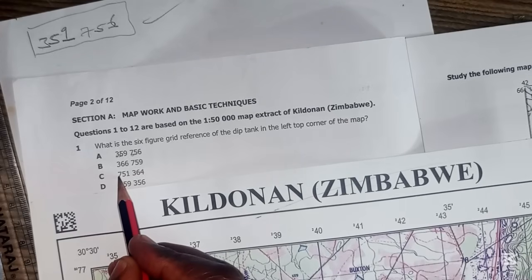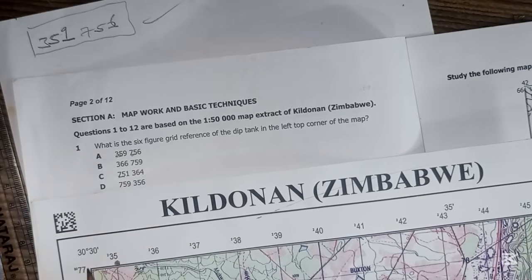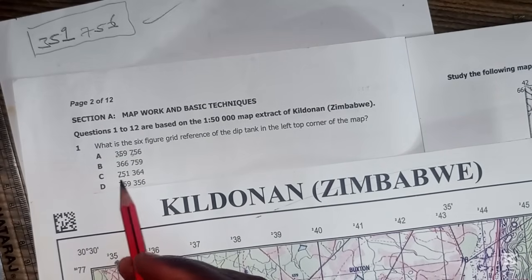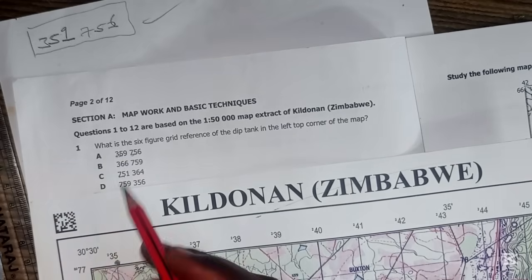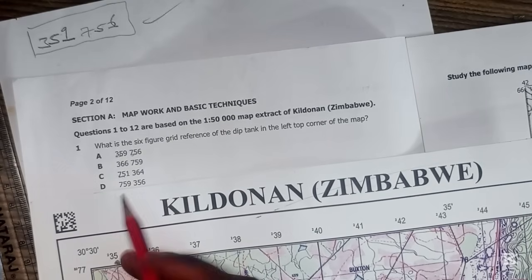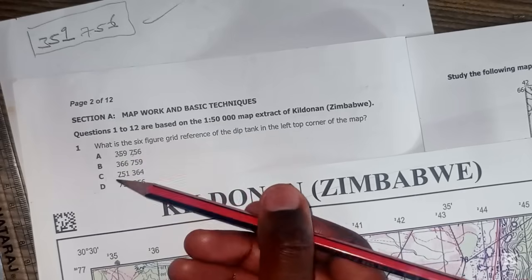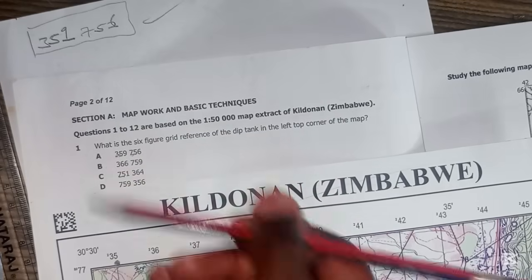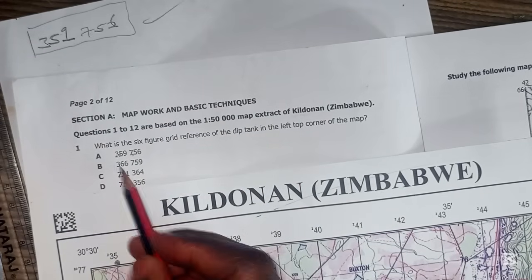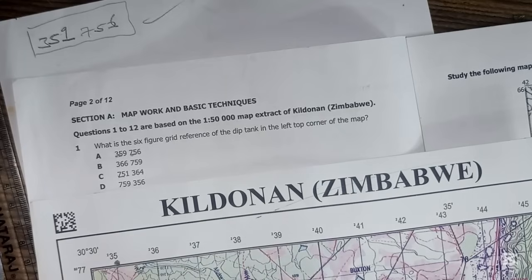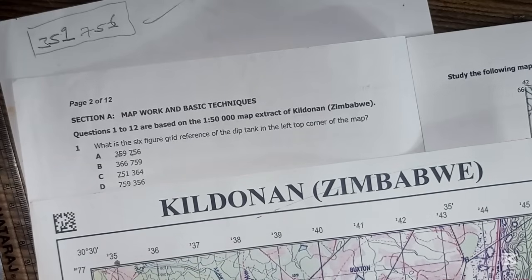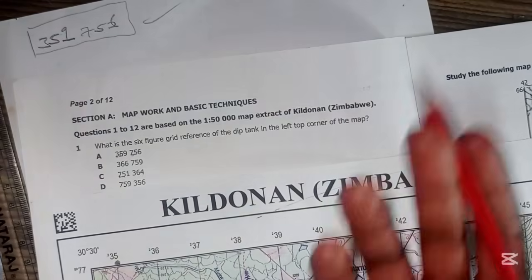If you check here, the easting is saying for option C, 75. And then if you check on the map, there is no easting 75 here, meaning C and D can never be answered because on the map there is no easting 75. So the best possible answers have to be between A and B. Then you check easting 35 and easting 36. In easting 35, do you have a dip tank? Yes. In easting 36, do you have a dip tank? No. Meaning the answer is supposed to be A, easting 35, where the dip tank is. So it is quite that simple.